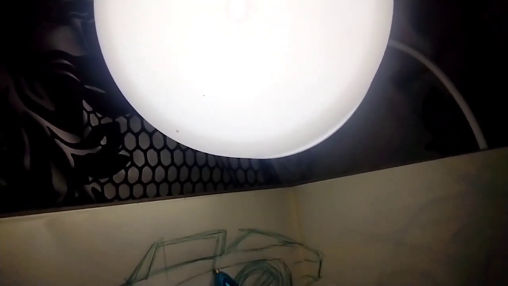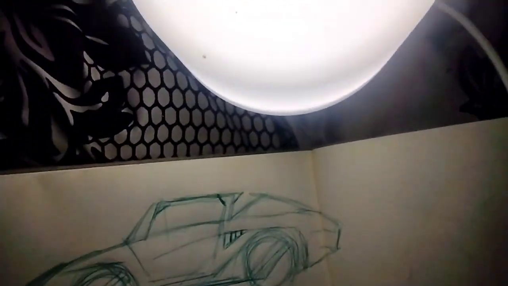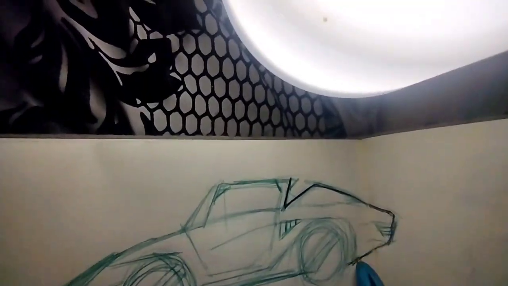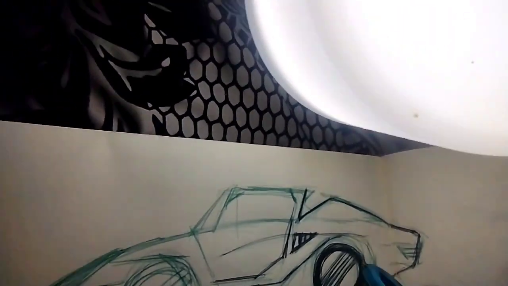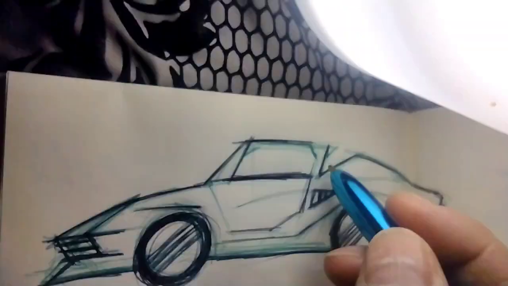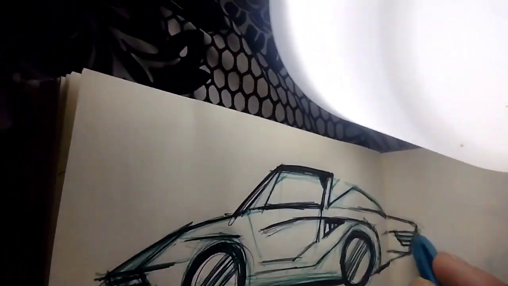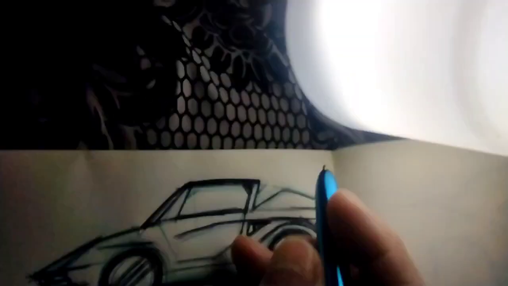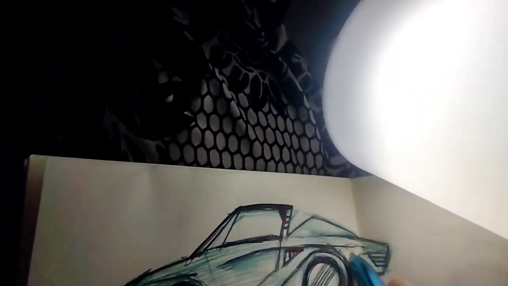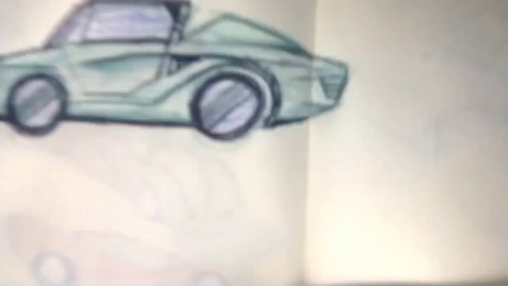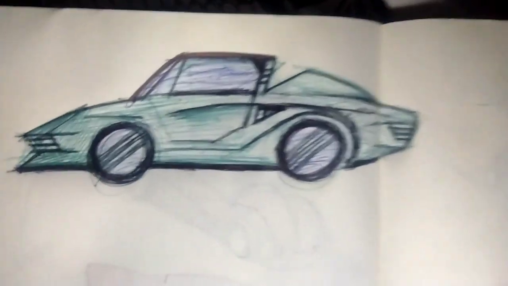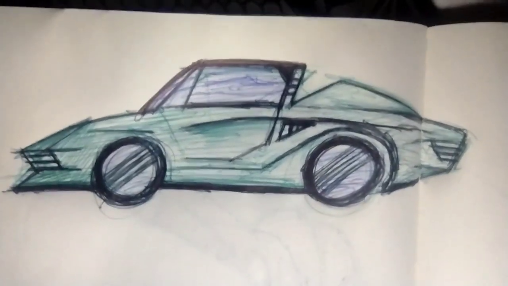So it doesn't even need to come in line with that, it could come at an angle like that, like a shark fin. And then we could call it the shark fin spider. Show you my finished. There we are, that's the spider finished.